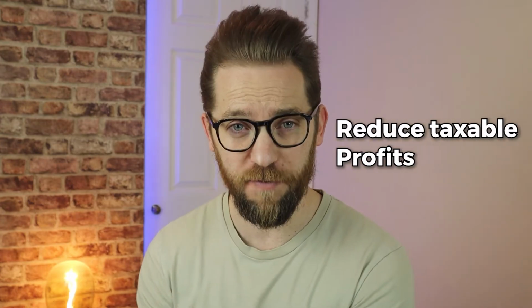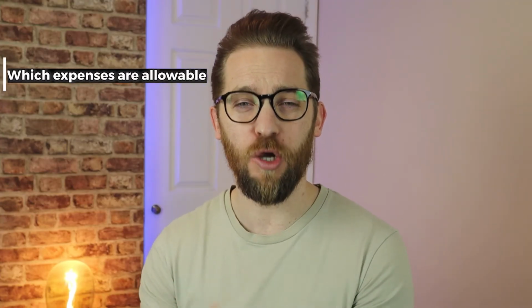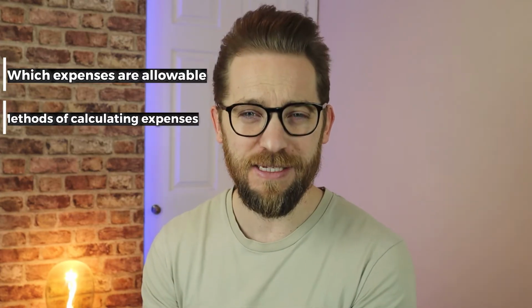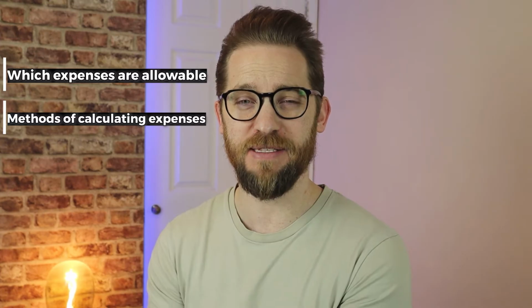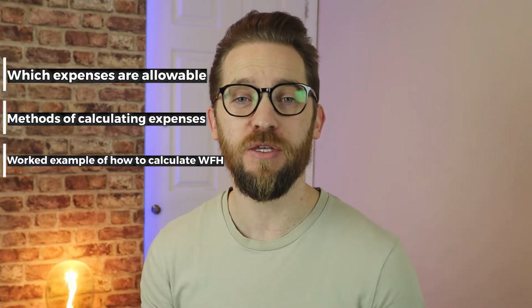Either way, there could be some additional expenditure that needs to be adjusted for, which would reduce taxable profits and then lower your tax bill. So today we're going to be covering which expenses you might be able to include in this calculation. We'll cover the different ways of calculating these expenses, and then I'm going to show you a worked example of how I calculate my use of home.